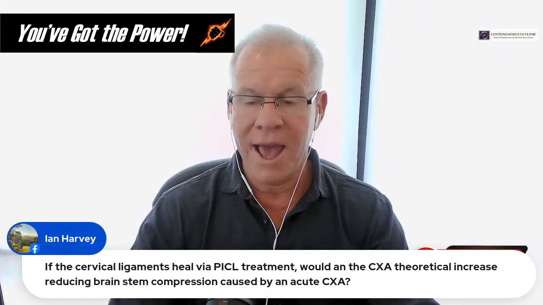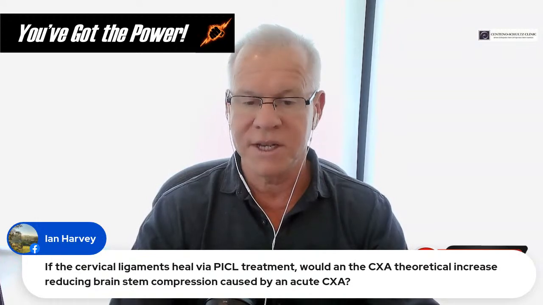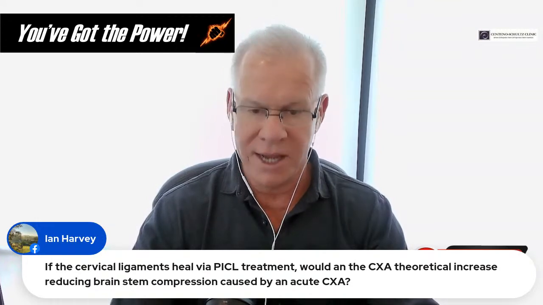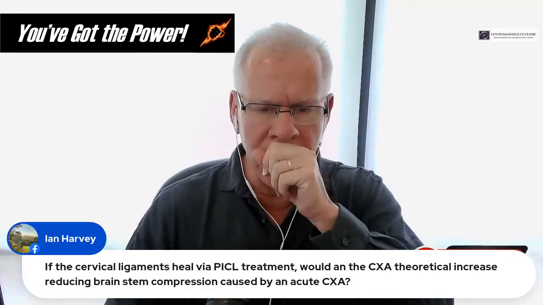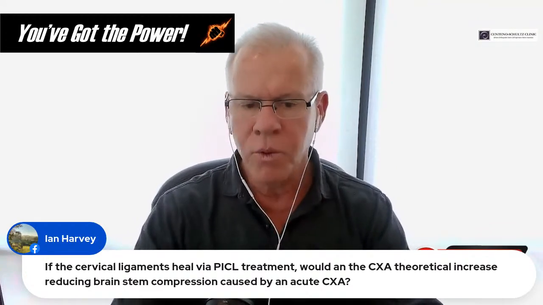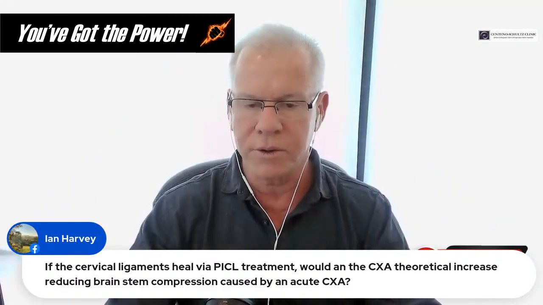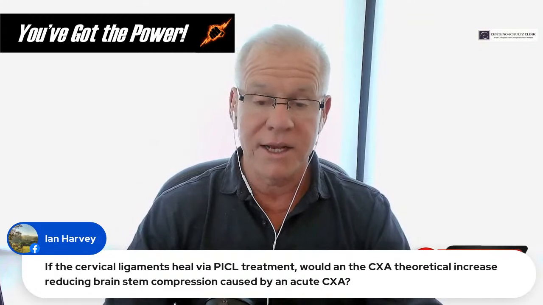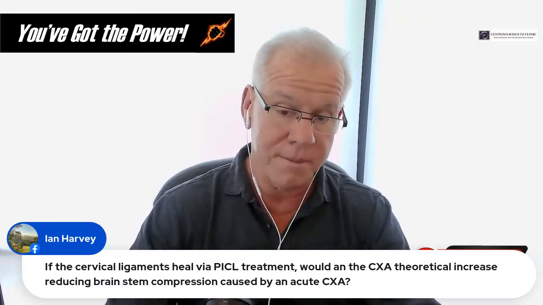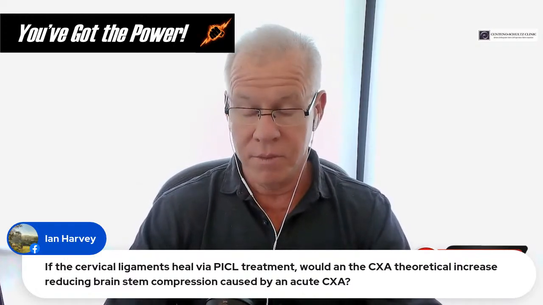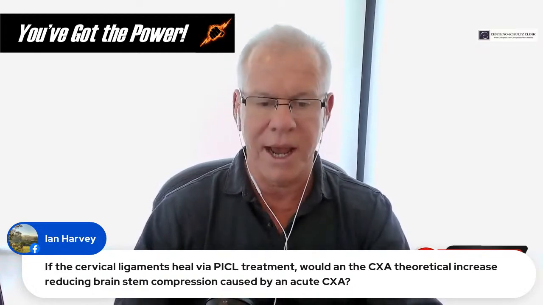So the goal would be to have the CXA maintained from neutral to flexion by tightening various ligaments. It wouldn't be to somehow increase the CXA in neutral. So just realize that it's usually not a problem of a low CXA in neutral, although there are some out there like that. It's mostly that the CXA collapses inappropriately when the person looks down.